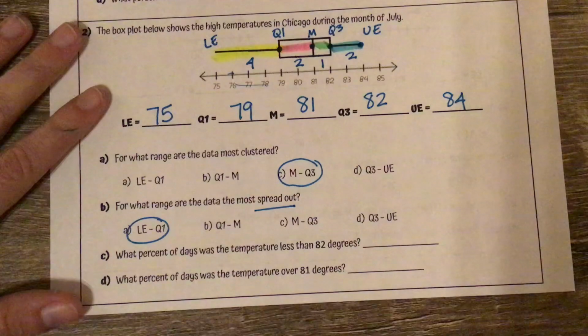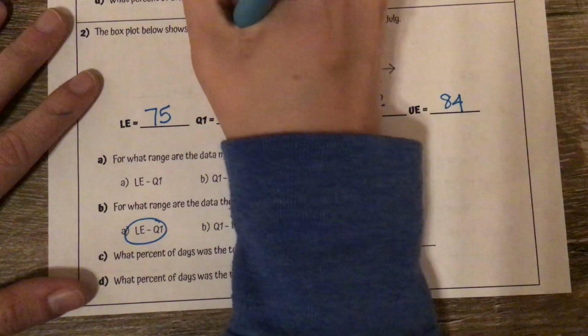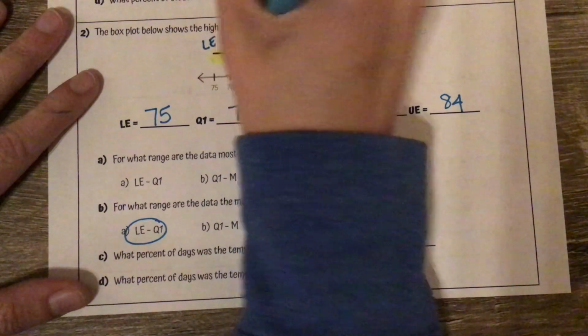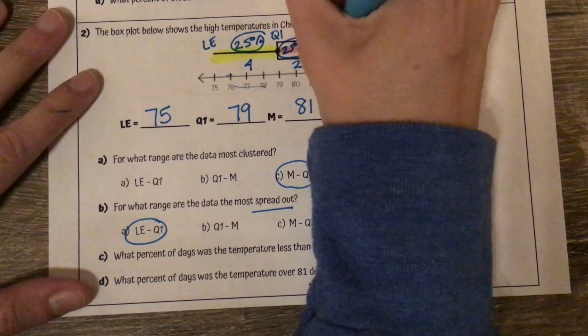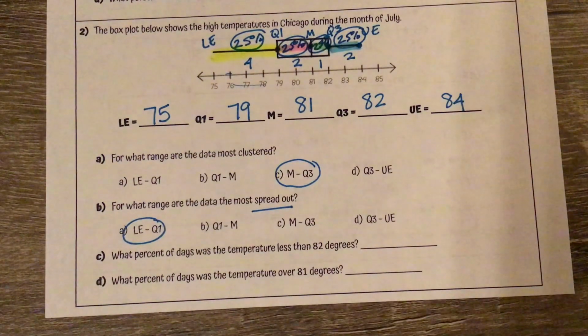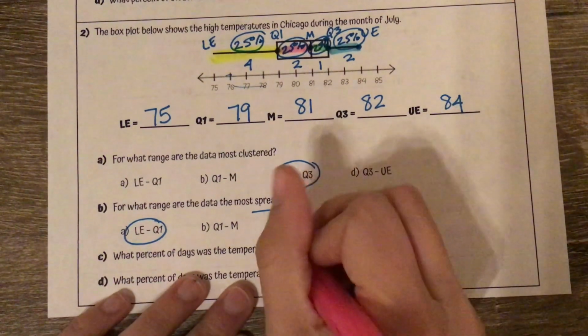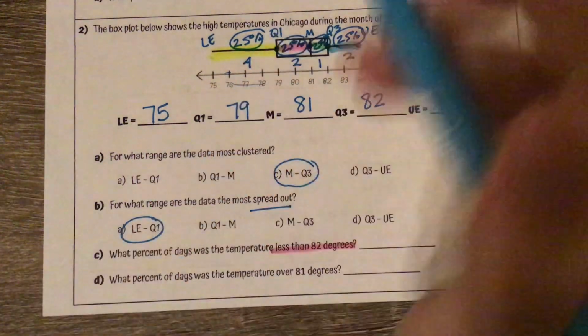Now we're looking at our percentages. What percent of days was the temperature less than 82 degrees? So remembering, first section is 25%, next section is 25%, next section is 25%, last section is 25%. I'm going to find 82.